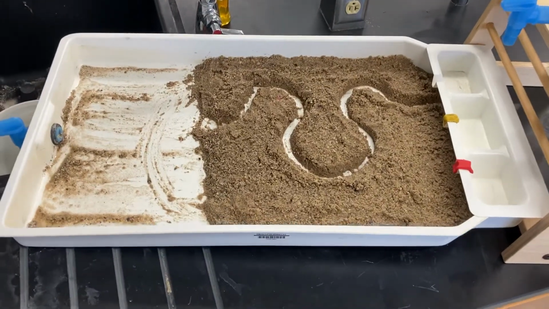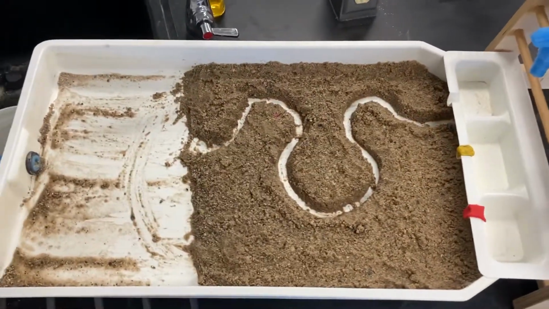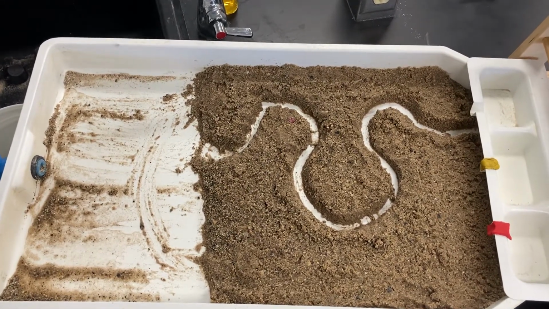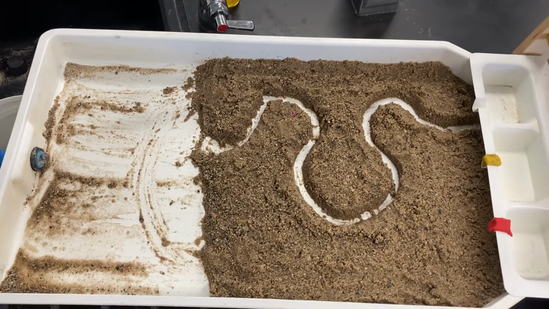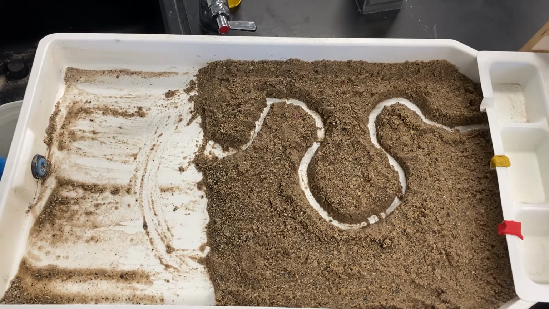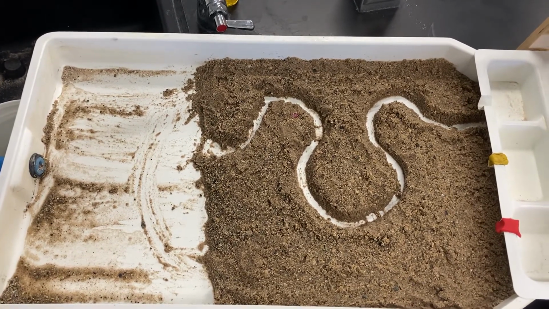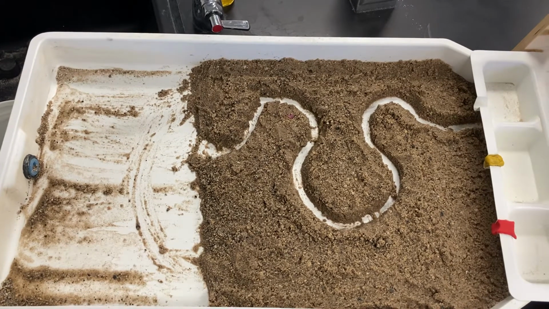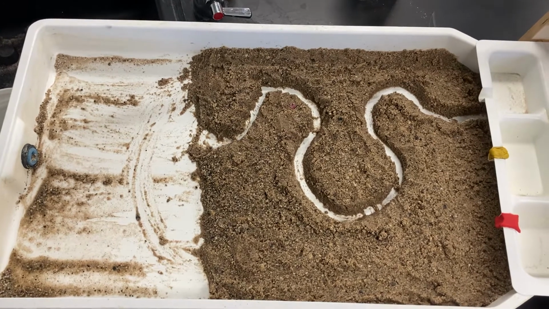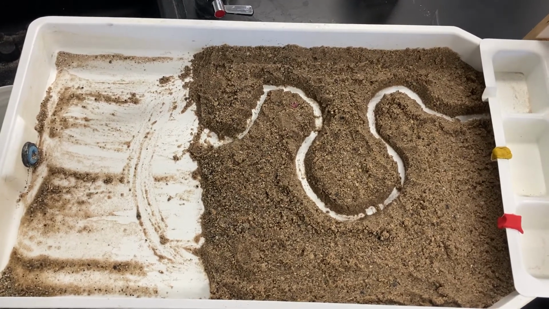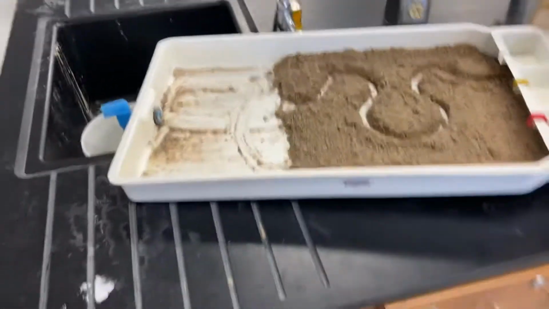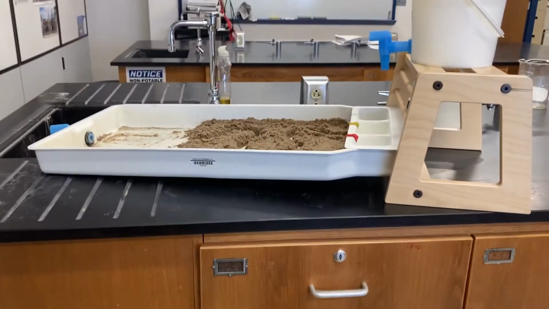So here's what the stream channel looks like right now. On your paper, in that first box, you want to draw the shape of the stream channel. I'm going to hold it here for, I'll say, like 20 seconds. If you need more time, you can just hit pause on the video. All right, so that's going to be long enough for me here. Again, if you need more time to draw it, you can just hit pause on the video.